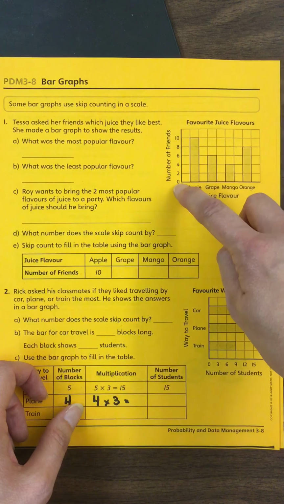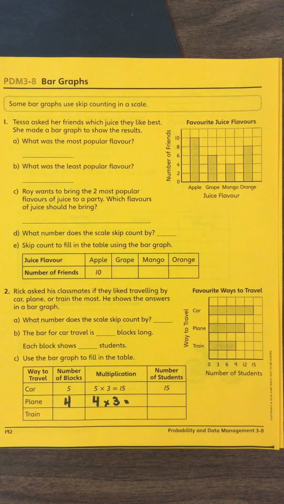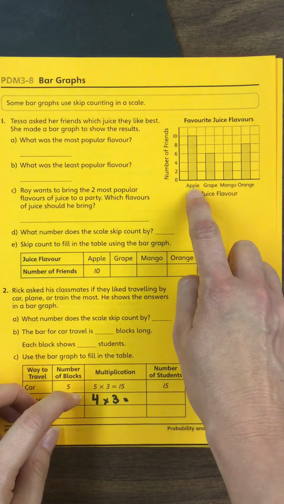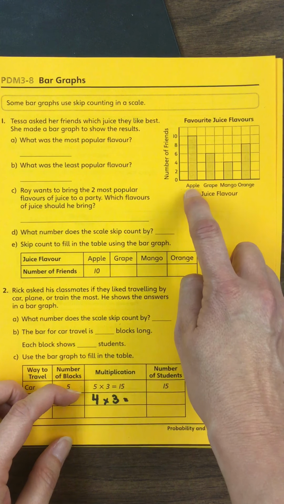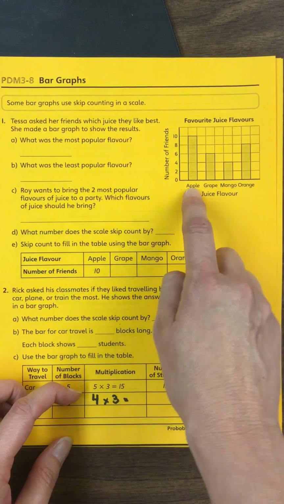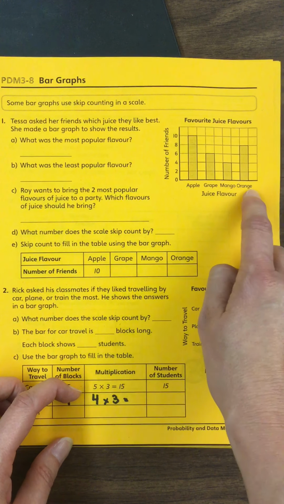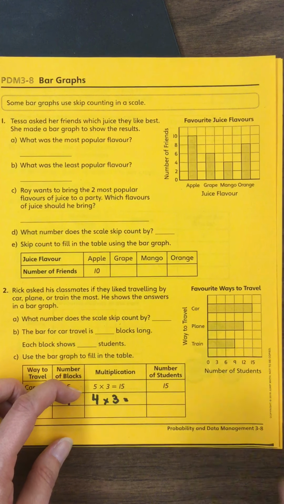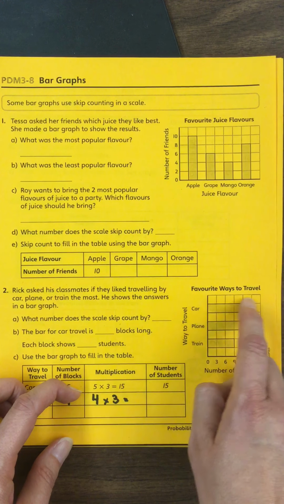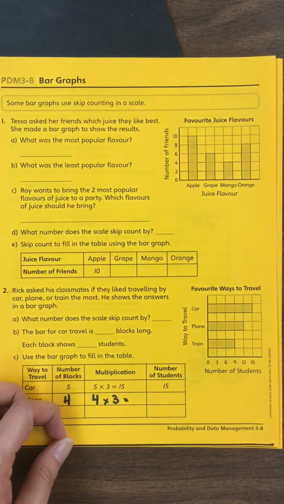Okay, that's another thing about bar graphs. Do you see this darkened L line here? And it's also here. These are called axis lines, okay? And it's where you put your scale, and it's where you put the headings for your bar graph, okay? Speaking of headings, let's look at the labels that are used on the bar graphs. Do you notice this one? These were the types of juice flavors. This is what was used to collect the data. So apple, grape, mango, and orange are our labels for our bar graph, whereas in this one it's about favorite ways to travel. So car, plane, train are labels that we'll use on this bar graph.